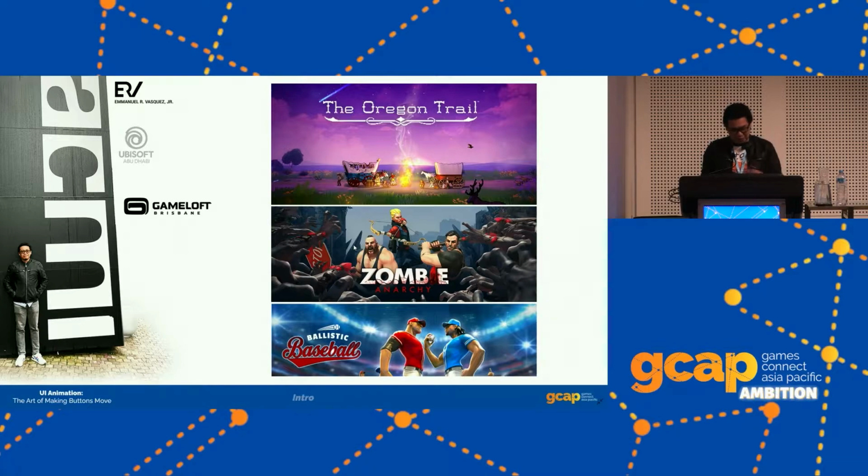Yeah, some Game Love Brisbane guys were there. So at Game Love Brisbane, I worked on almost all of the studio's released games, which are the action-packed Zombie Anarchy, the hard-hitting Apple Arcade exclusive, which was Ballistic Baseball, and lastly, the multi-awarded Apple Arcade version of the cult classic, the Oregon Trail, which I believe is now up for another award at the AGDA, so go Game Love Brisbane team.